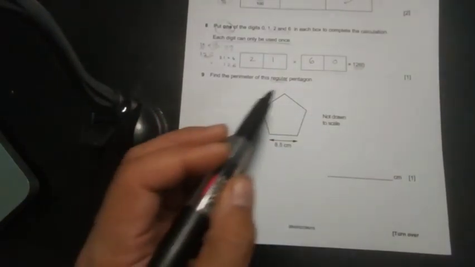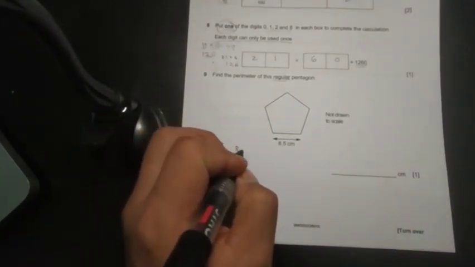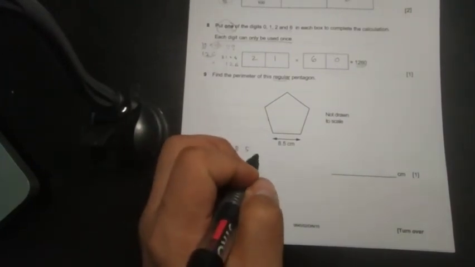When you say perimeter, that means we have to add up all the sides to get the perimeter. Since this is repeated addition, the fastest way to do repeated addition is what?